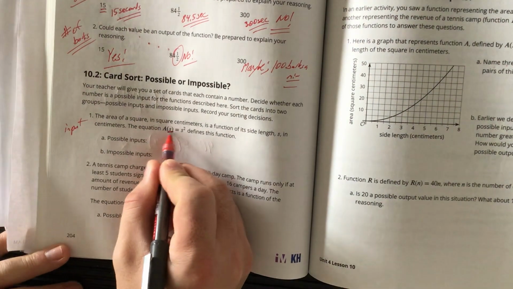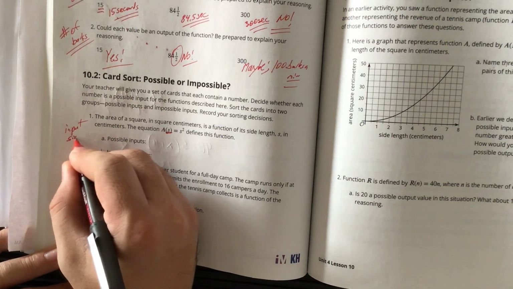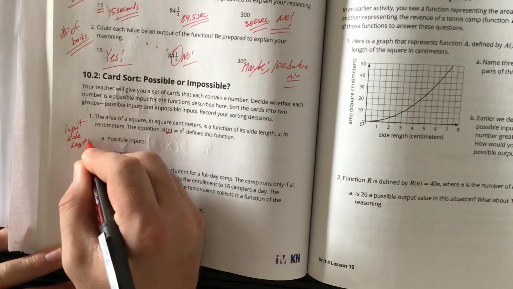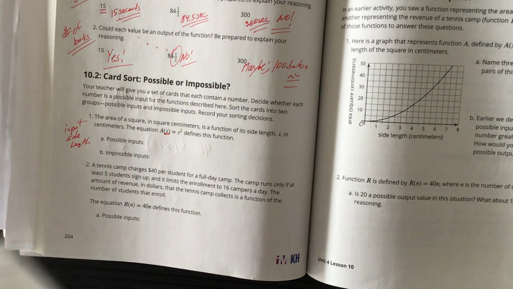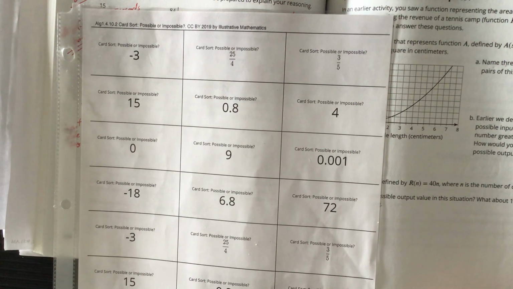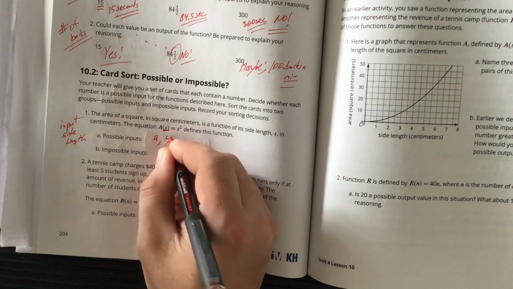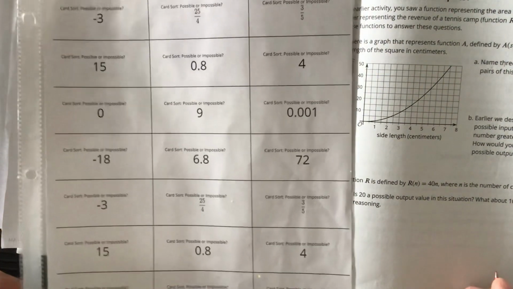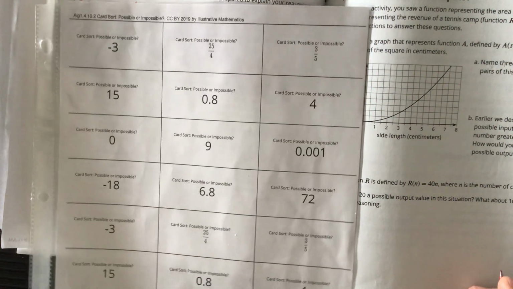Yeah, so the input will be right here. So our input is side length. I'm just going to show you these, and if you see some side lengths that you think would work, let's put it down for possible. Side lengths of a square: 9, 4. How about one more for possible?